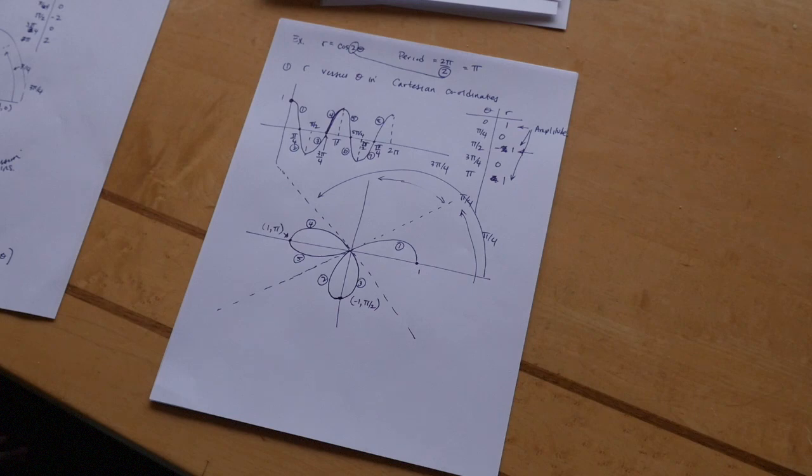So my intuition here is going to be that I'm going to see either 2 petals, 4 petals, 6 petals, 8 petals. I'm expecting to see a multiple of 2. So if I drew this curve and I came out with 3 petals, I would immediately think I'd done something wrong because 3 is not a multiple of 2.